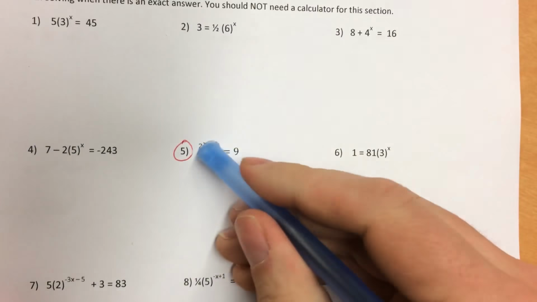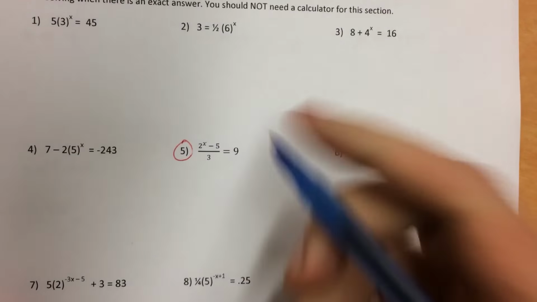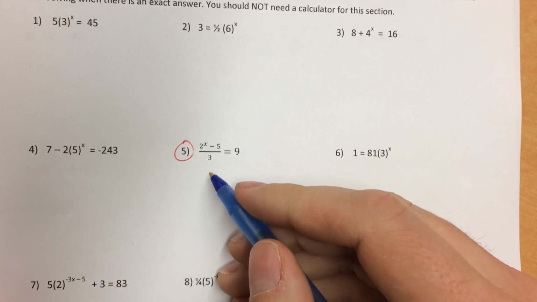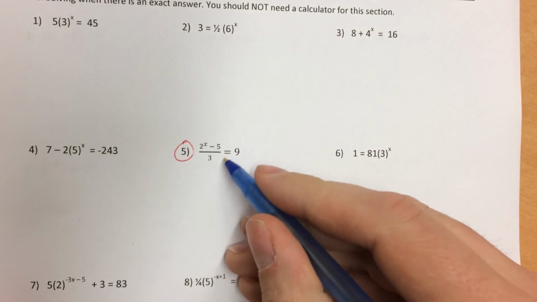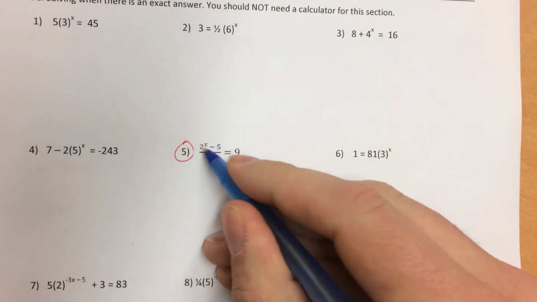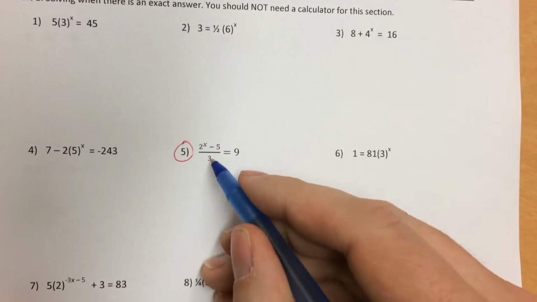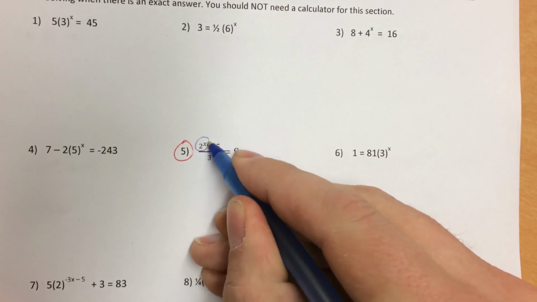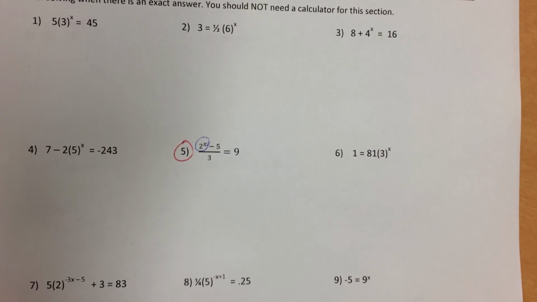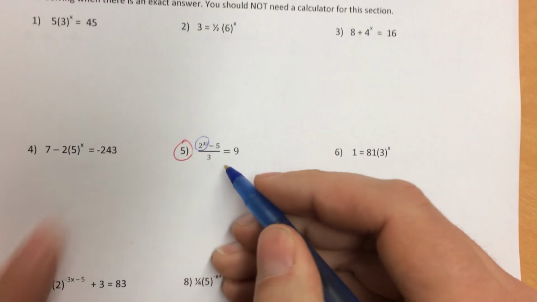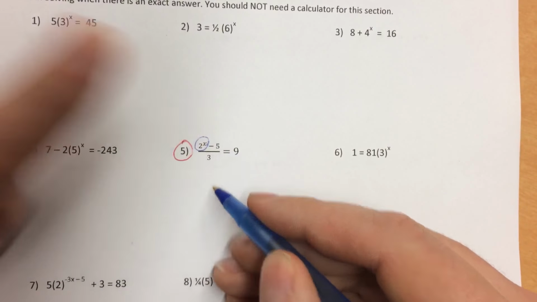Let's see. So we've got (2^x - 5)/3, and this is equal to 9. So we want to find what x is. The first step is to isolate this exponential. We want to get 2 to the x by itself in an exponential equation. So we need to undo it. We need to treat this like this was x minus 5 divided by 3.